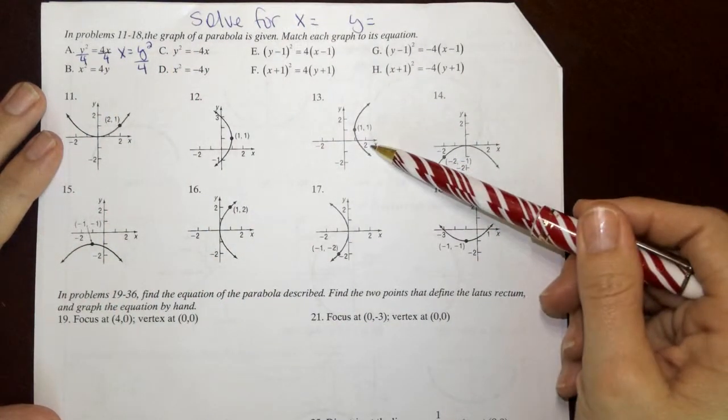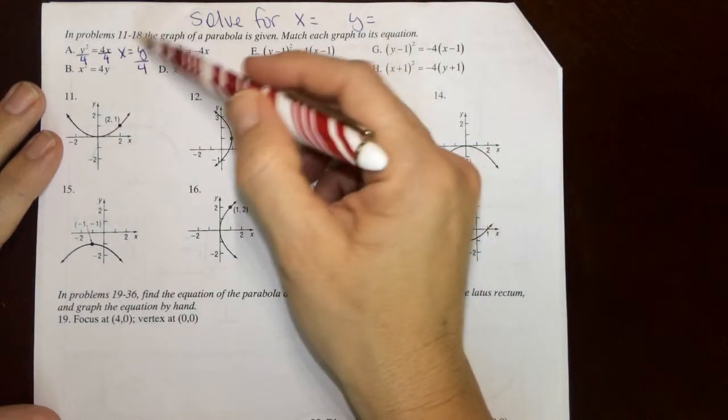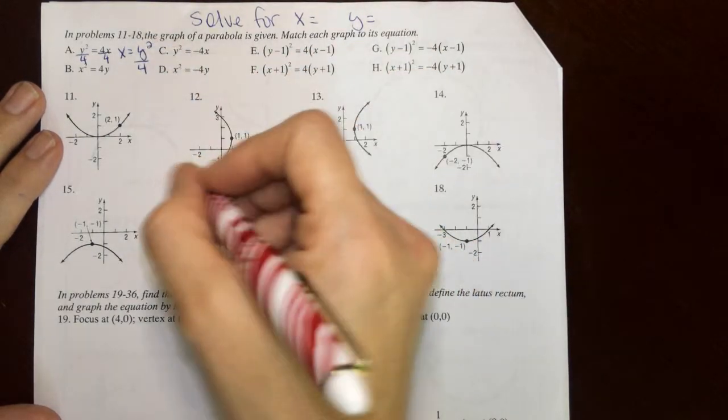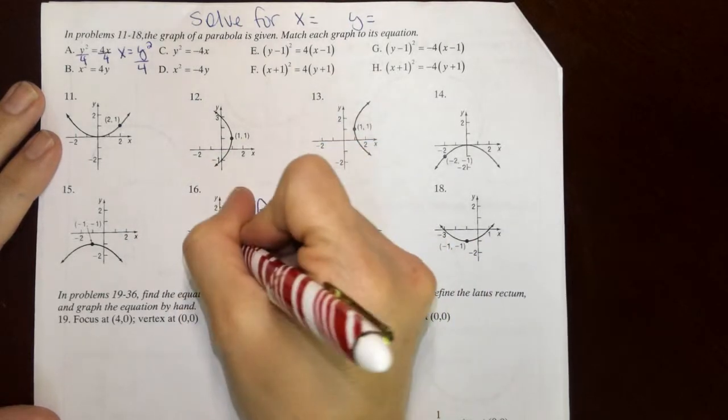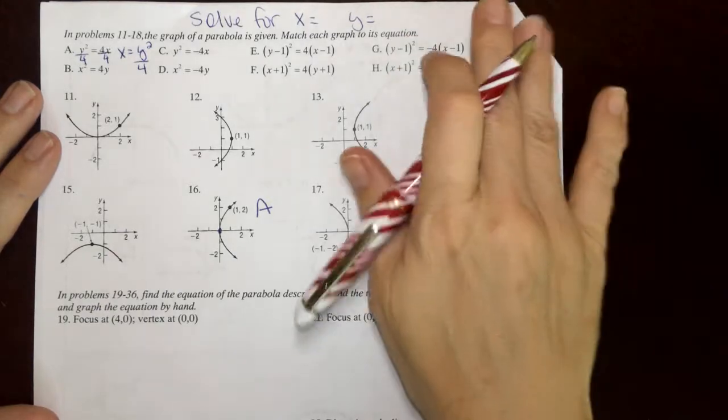So number 13 opens to the right, and so does number 16. But because there's no parentheses, I know the vertex is at 0, 0. So this is the vertex at 0, 0 that opens to the right. Now I'm going to go look at h.